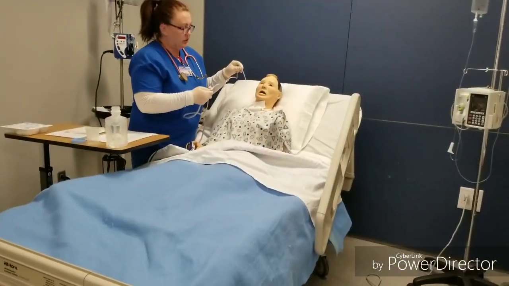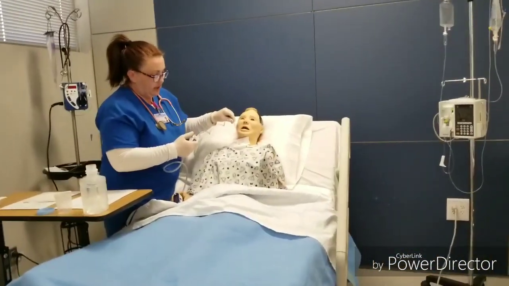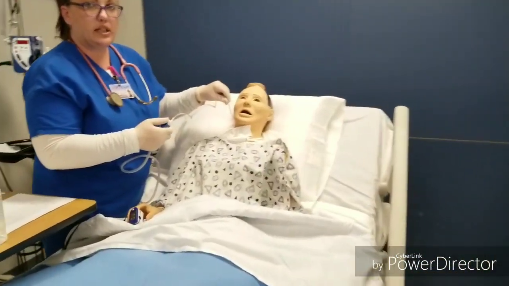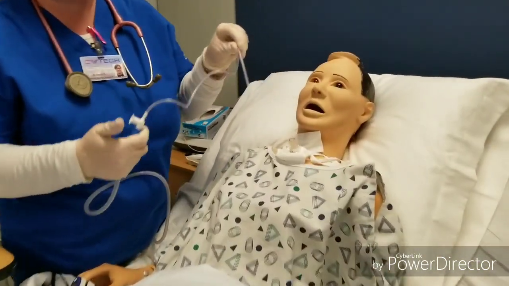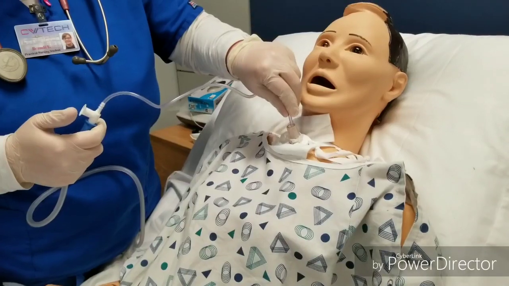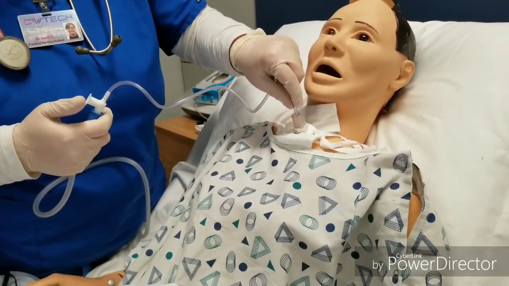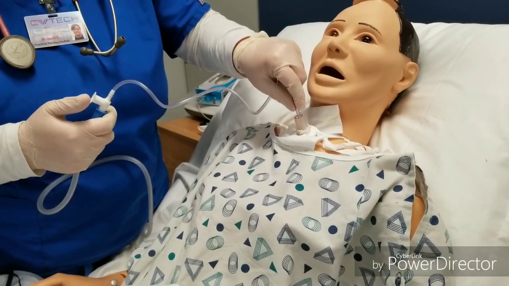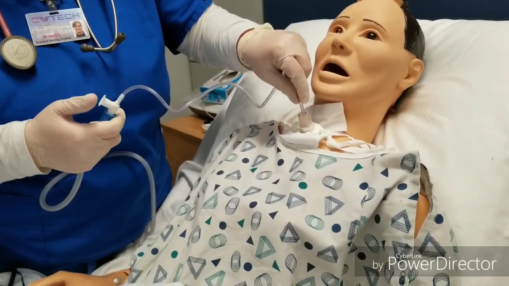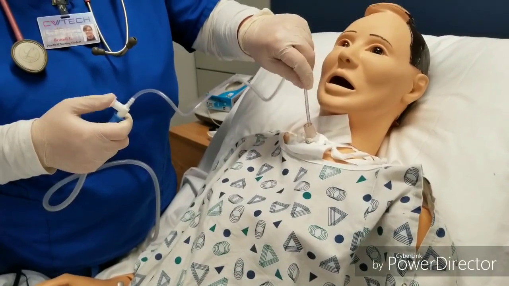For this, you are going to go in the trach. Do not apply suction while going in, only while going out. You go in, and you're not going to go in until you meet resistance, only the length of the trach. You don't want to enter the airway. You want to do the pill roll as you're coming out and intermittent suction.